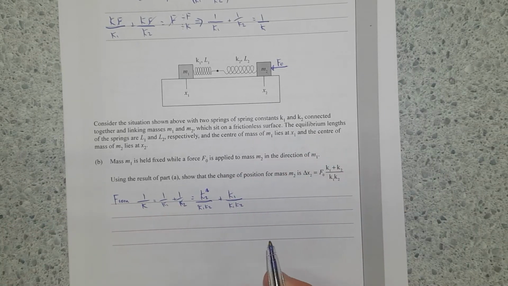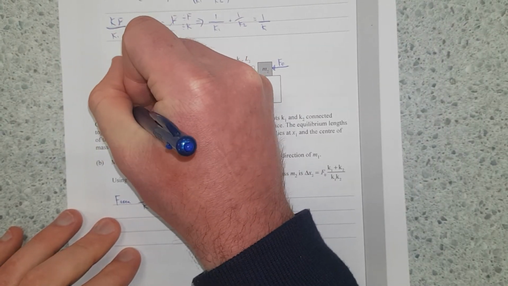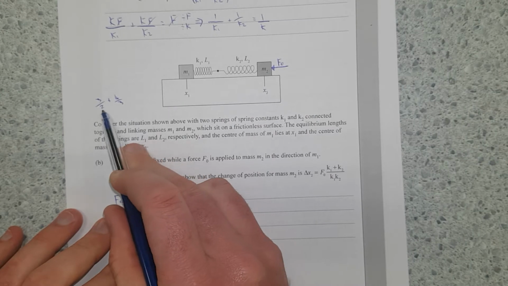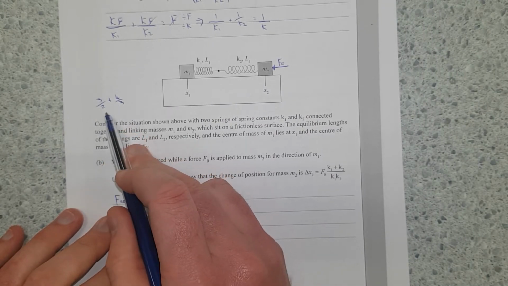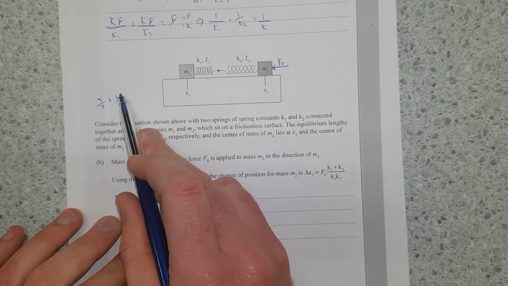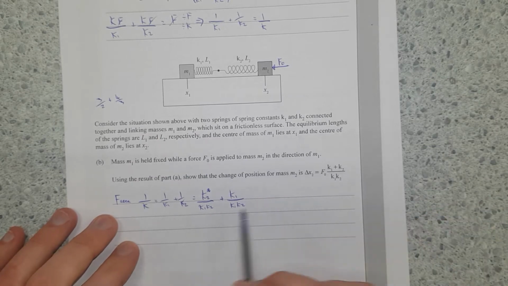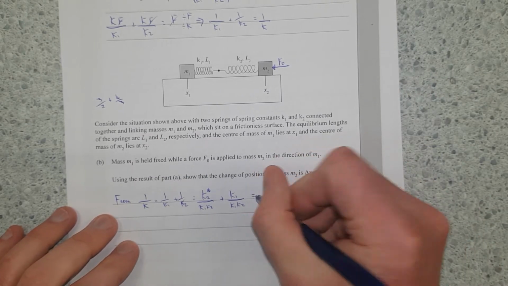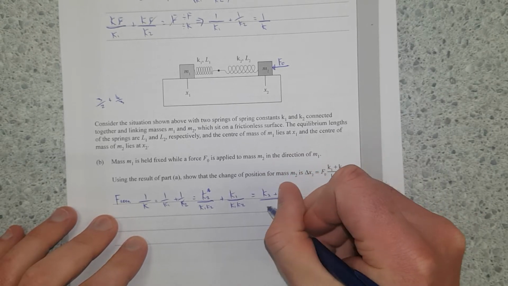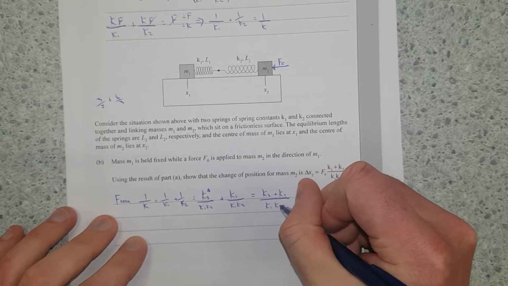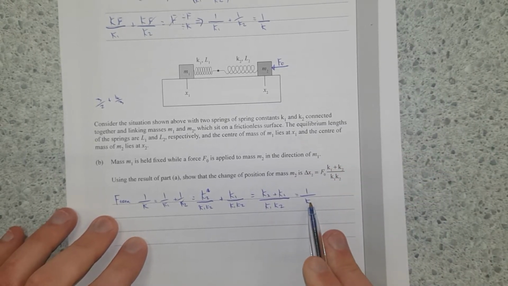It's just like when you add random fractions, let's add 3 over 2 plus 4 over 3. You multiply the denominators together, and then you go 3 times 3, that's 9. So you get 9 over 6 plus 8 over 6. It's exactly the same process. And that is going to be equal to k2 plus k1 over k1 k2, and that is equal to 1 over the total spring constant.